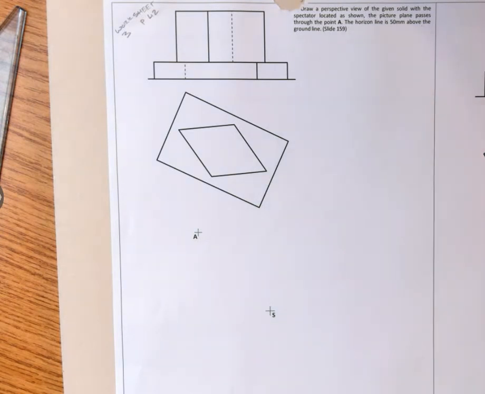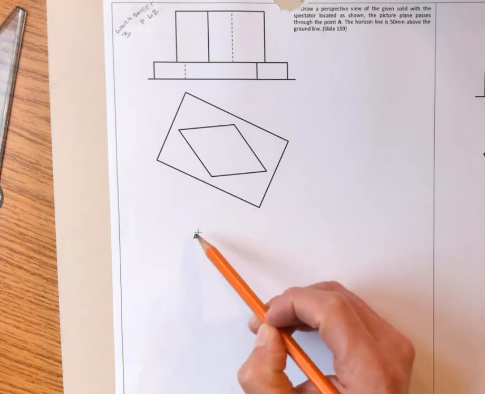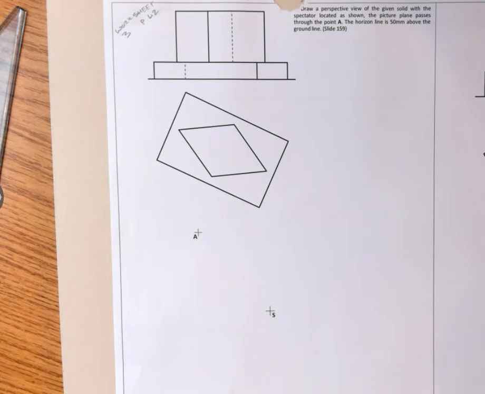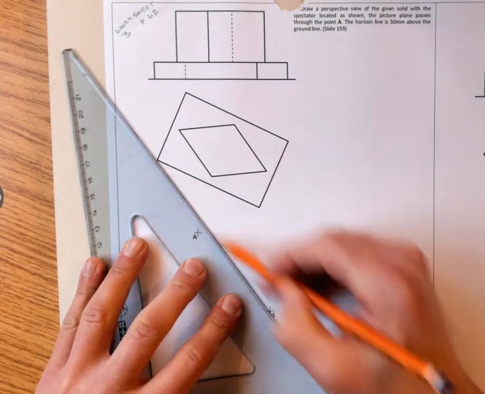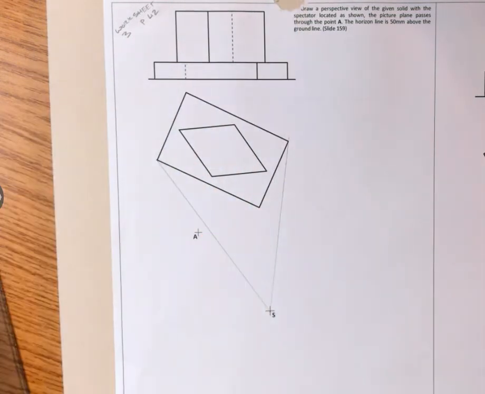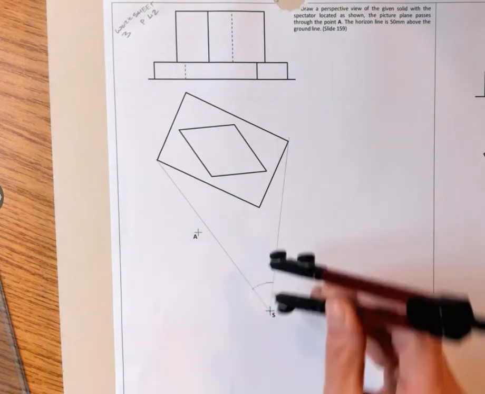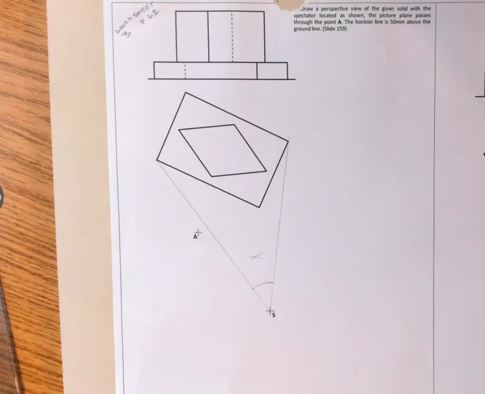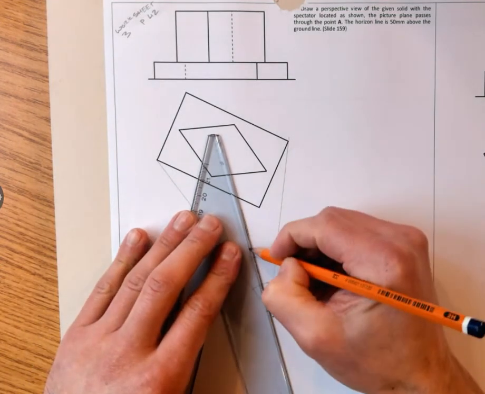So this question is slightly different in that the picture plane is passing through corner A. We're told where it has to hit. Spectator we're given, and we're given the horizon line. So to set this one up, it's the same process. Bisect our angle. We get our central vision line, join through it.